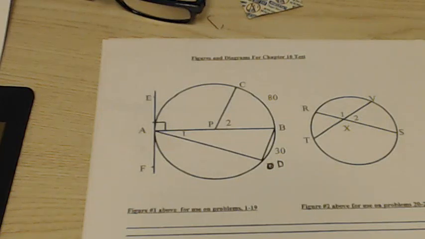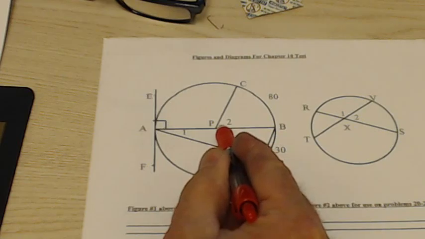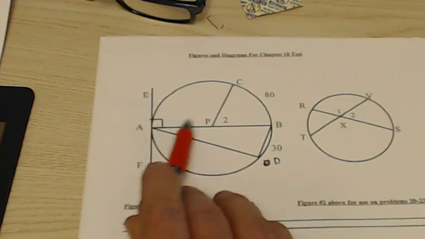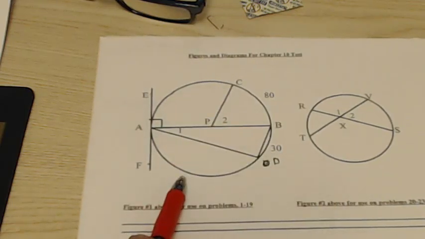Okay, Chapter 10 test. Problem number 1 asks about what angle 2 is best described as. Well, we only know about two types of angles that have names. We know about central angles, like this angle 2 here, whose vertex is at P. Its vertex is at the center of the circle. And so is angle APC, for instance.